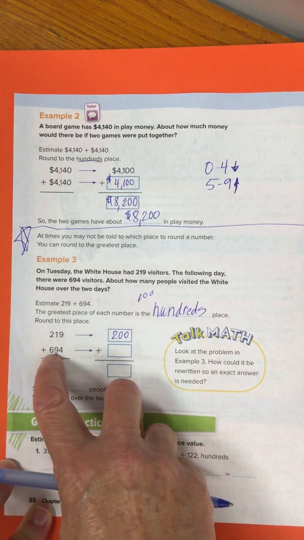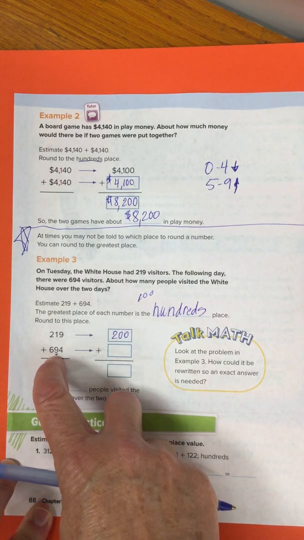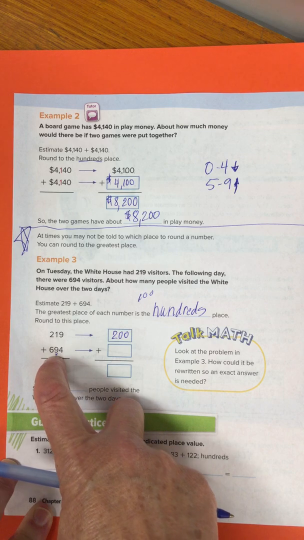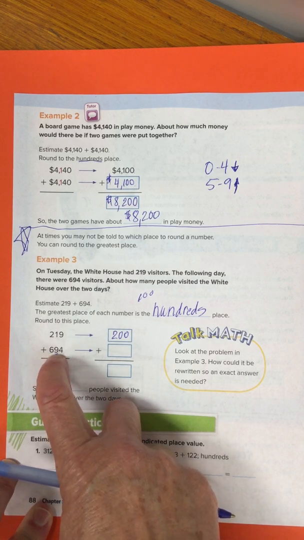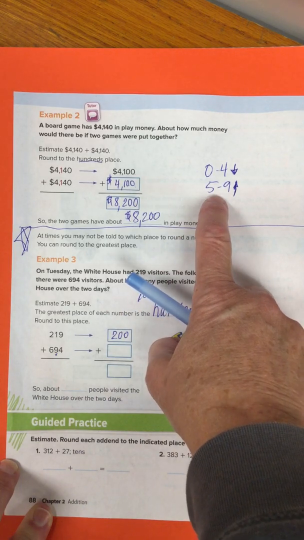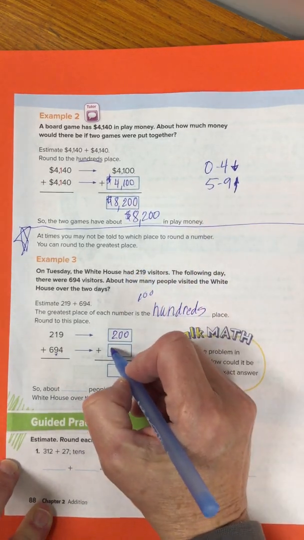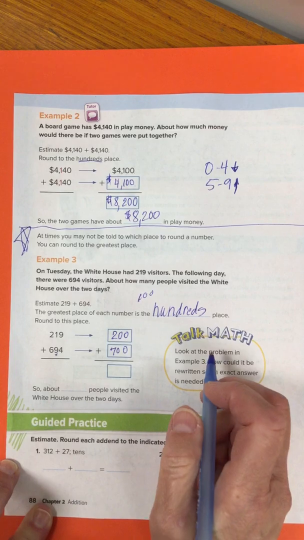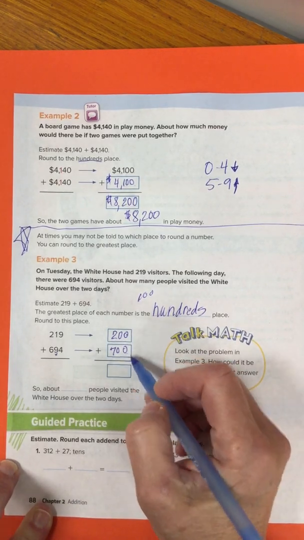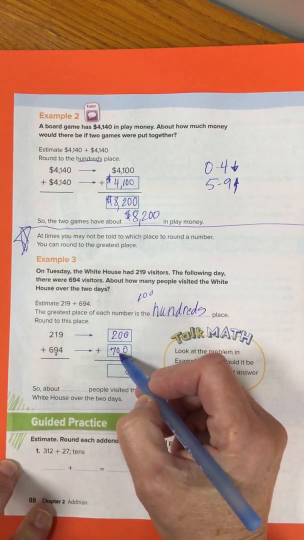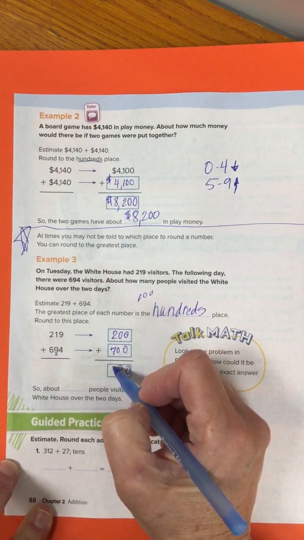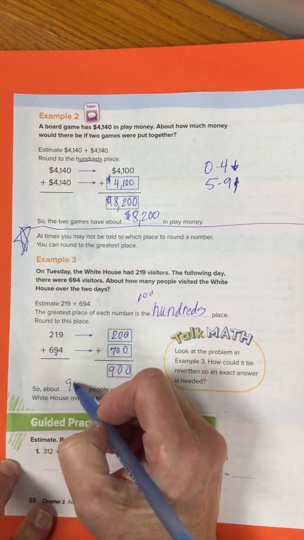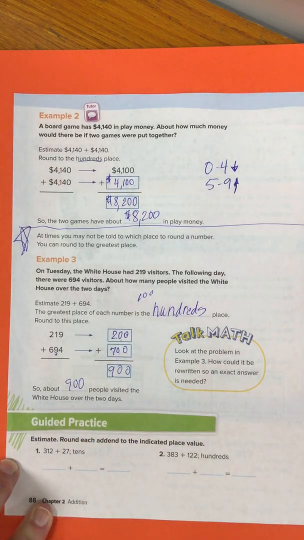And the bottom number, that's the one that kind of raised that red flag in my head and told me, oh, well, you need to round to the hundreds. 6 with a 9, that tells me to go up, right? So that would be 700. And then I would add them together. 0 plus 0, 0. 0 plus 0, 0. And 2 plus 7, mental math, 9. Okay? So about 900 people visited the White House over the 2 days.